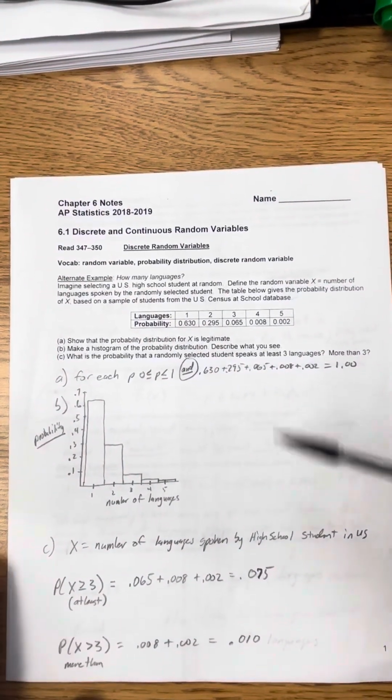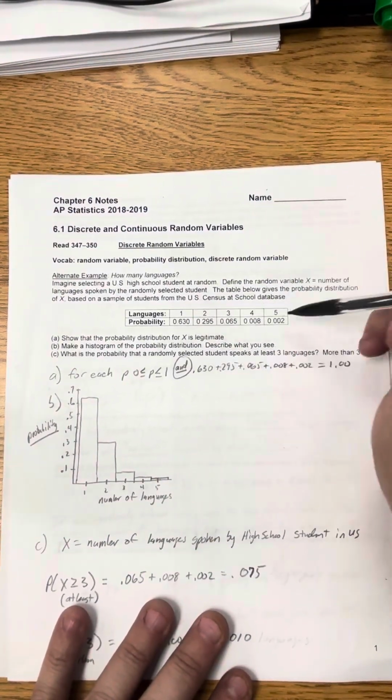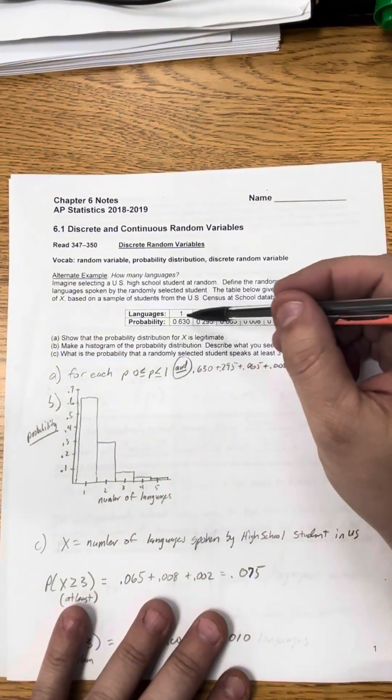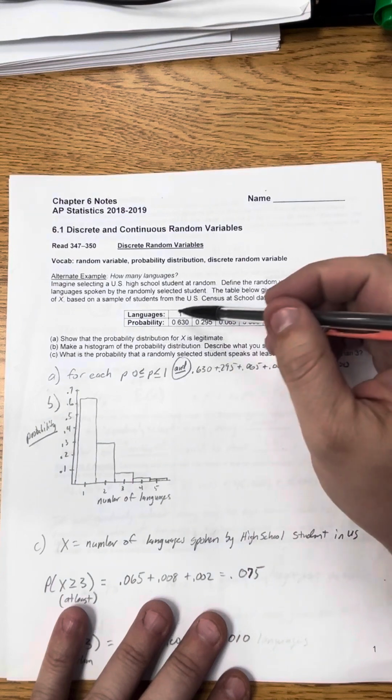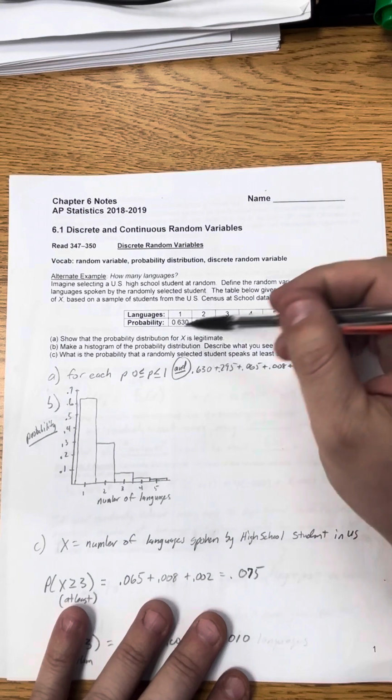All right, we've got a video for 6.1. So first of all, we have a probability model, and a probability model is when they tell you all of the values that x can take, and the likelihood or the probability that those things will happen.